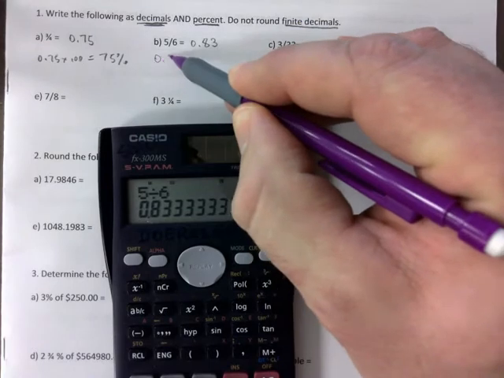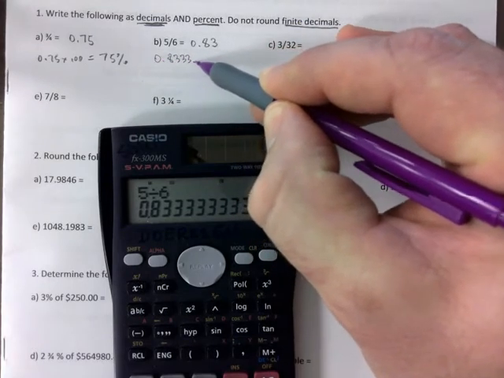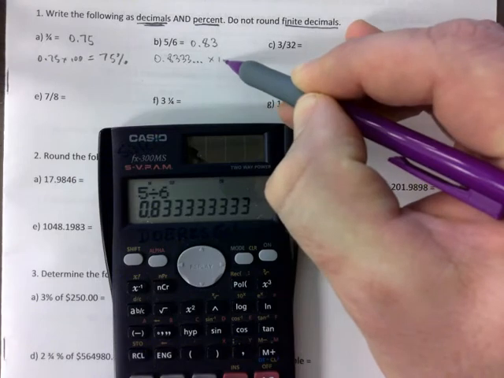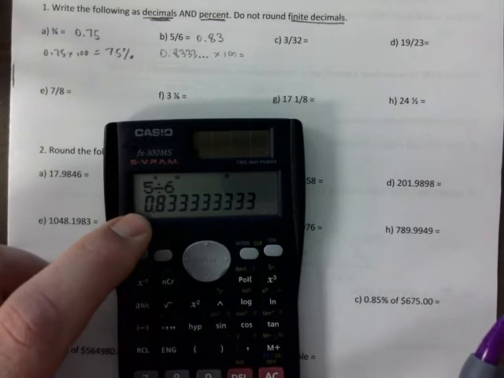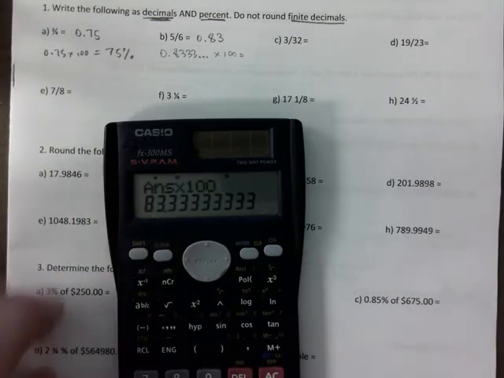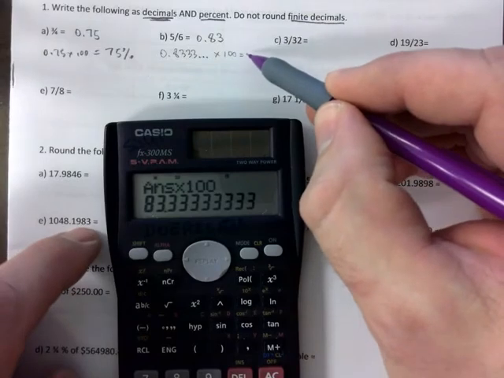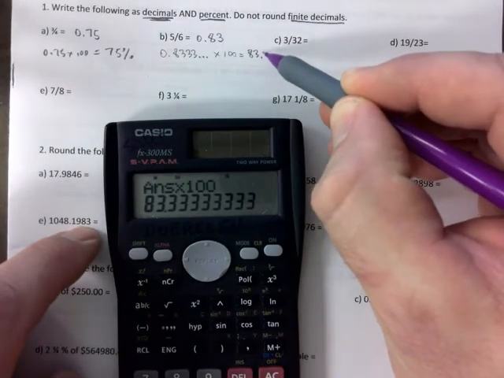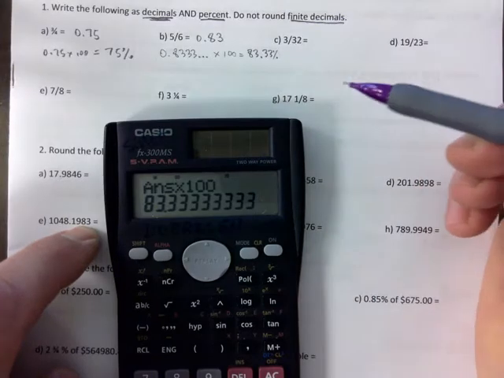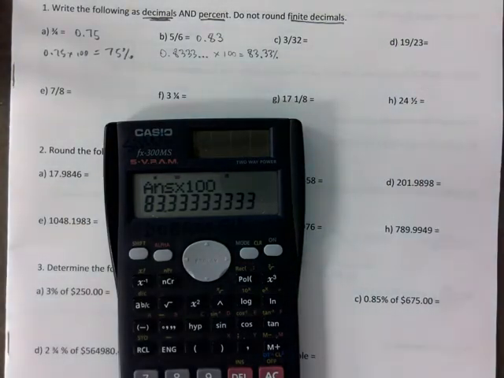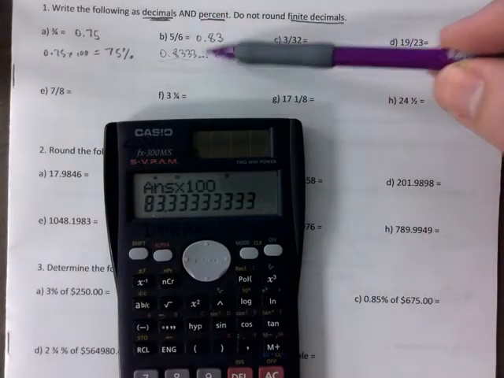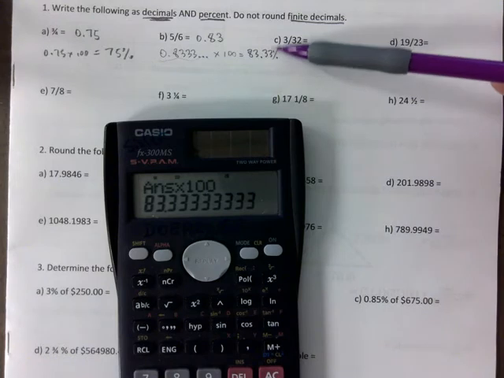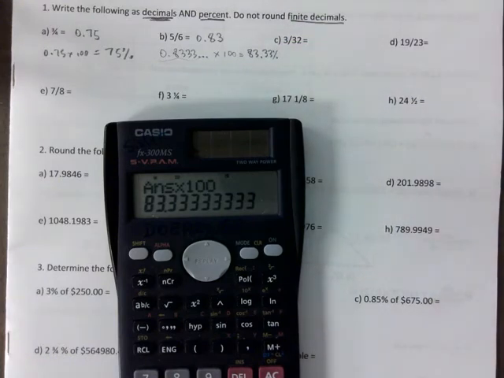We actually go 0.8333, this keeps going. You have this answer on your calculator. You go times 100, and you're going to write down 83.33%. That's how this works. You don't take the decimal multiplied by 100. You take what's on your calculator multiplied by 100 to get me the percent, or else it'll be called rounding too soon.